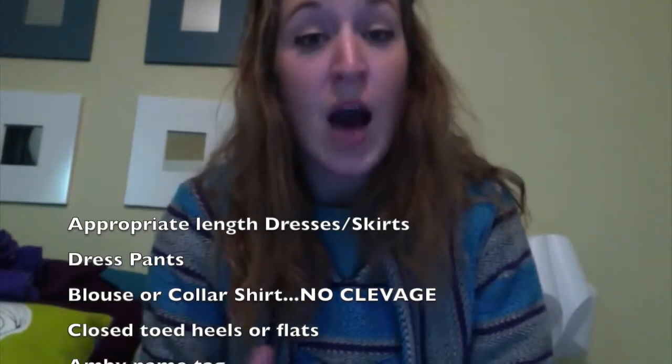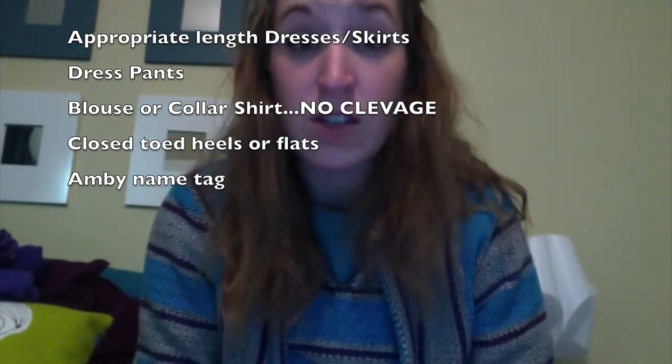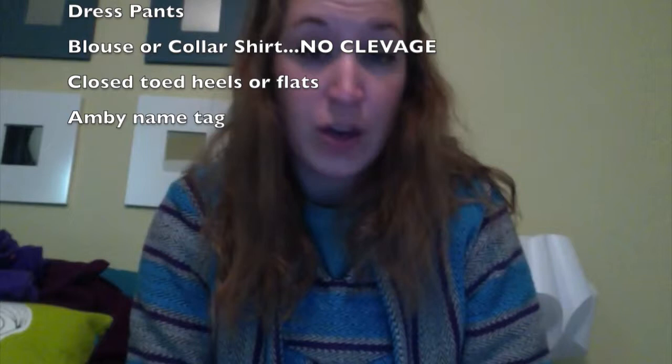So for girls, it's going to be dresses that are an appropriate length, skirts that are an appropriate length. You can wear your slacks. Please wear an appropriate top. We don't want to see any boobies hanging out. Closed-toed heels or flats, and your ambassador name tag.